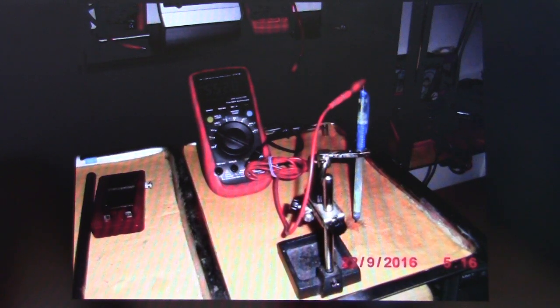Picture 47, you can see the measurement of 589.5 millivolts, and that the wiring has not been changed. And this picture proves again that moving the probe changes the voltage.